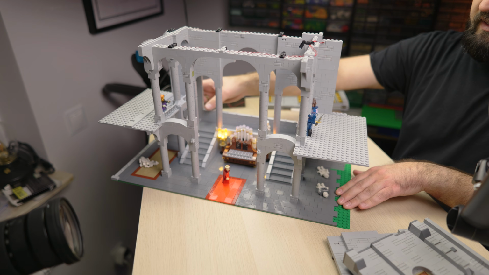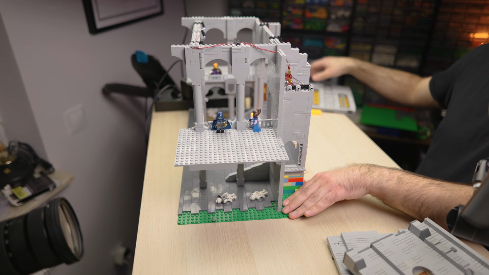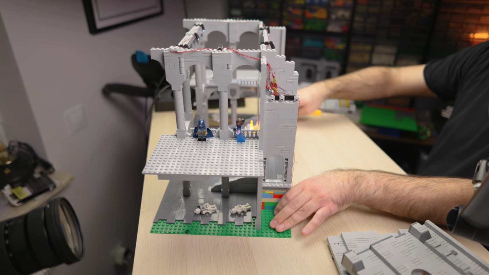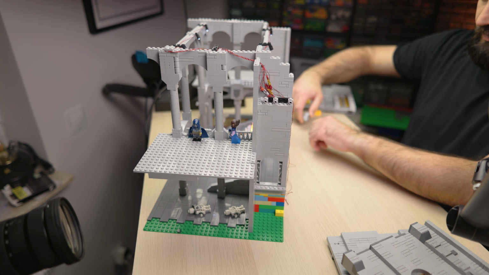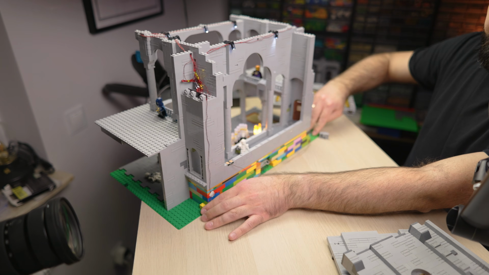One thing that is also very important in this model is the lighting, and let me show you what I used to light up this set.